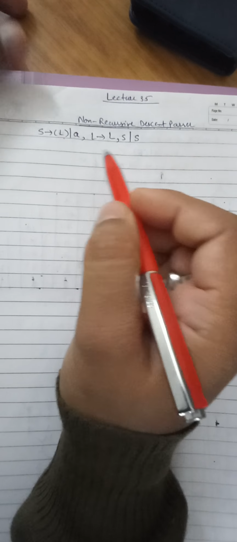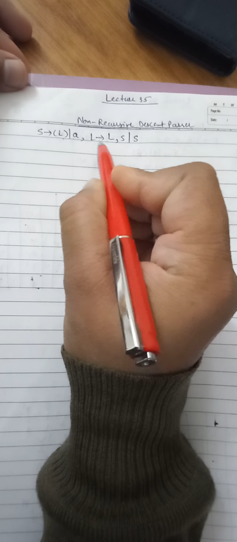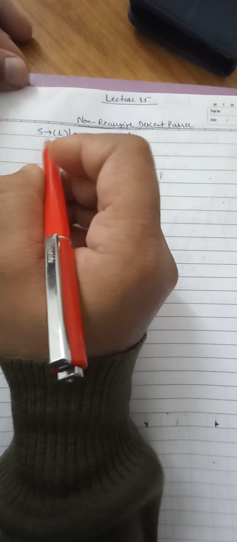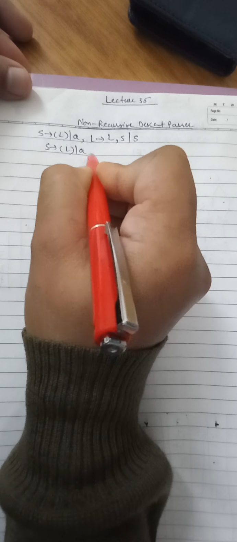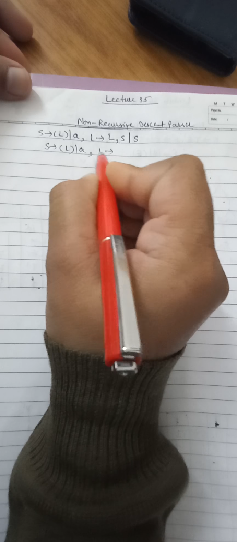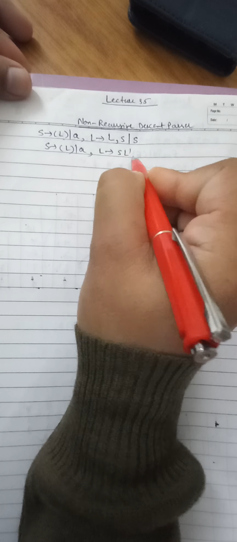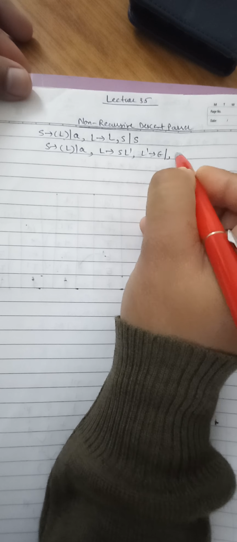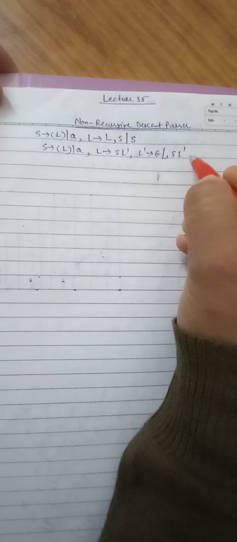Non-recursive descent parser, how it works. Suppose this grammar is given and this grammar has left recursion, as we know, L tends to L comma S. So first remove the left recursion. Then what will it be? It will remain the same, and it will be L tends to SL dash, and L dash tends to epsilon and comma SL dash.